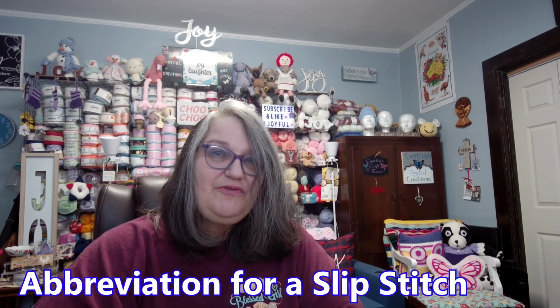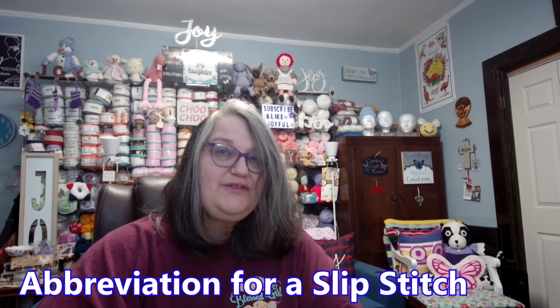The slip stitch in a pattern, the abbreviation most commonly used for that is SL ST. And you can see that on the screen. Sometimes it is used in patterns as just a simple SS, but most times, more commonly, you will see it as SL ST. Well, if you're ready, let's head on over to the craft table and let's learn how to make a slip stitch. See you at the craft table.